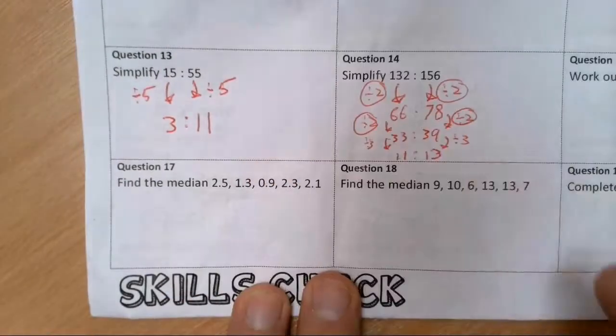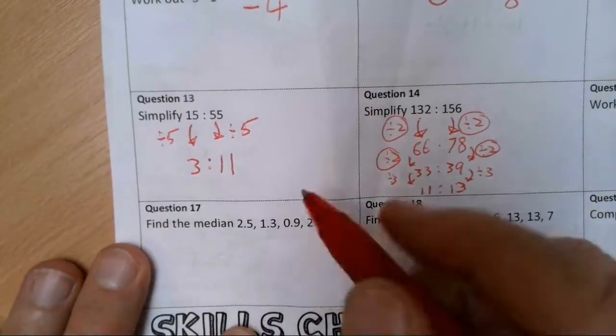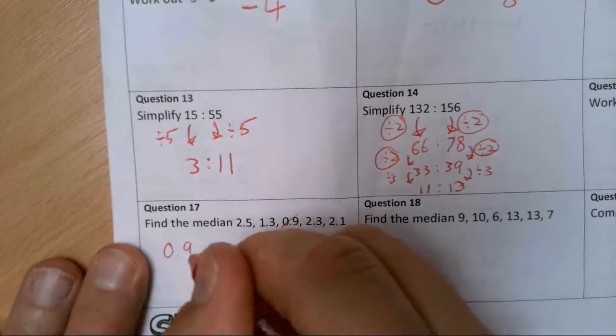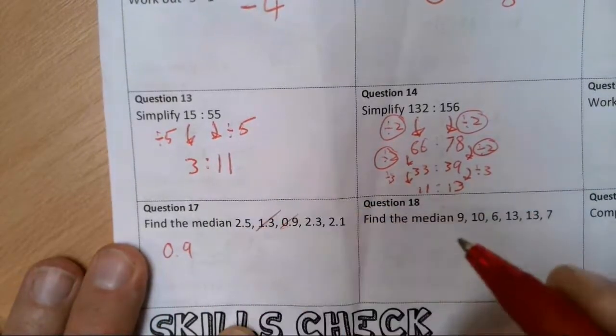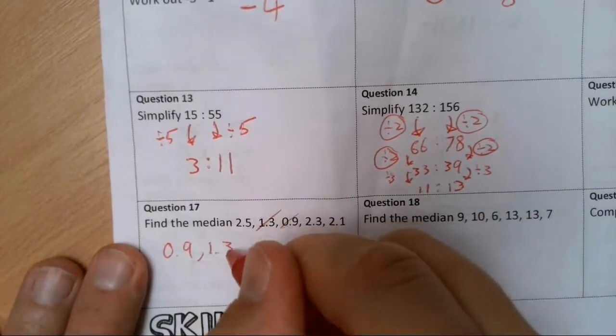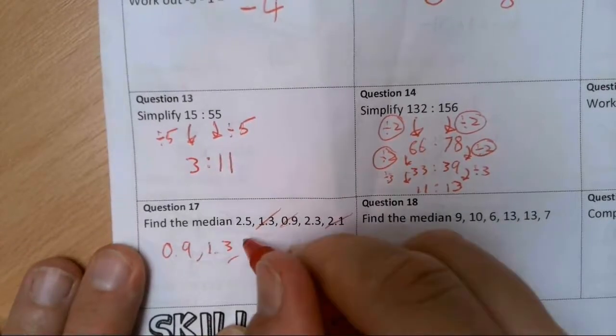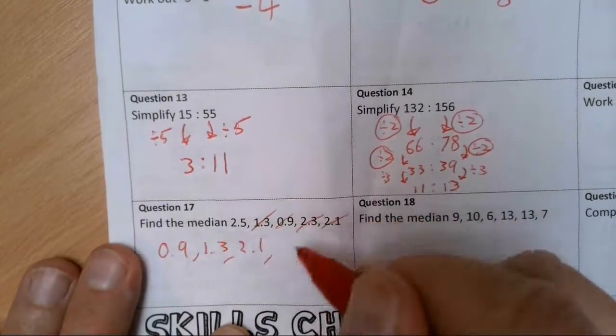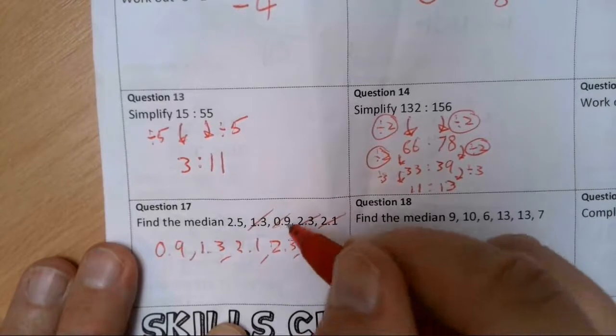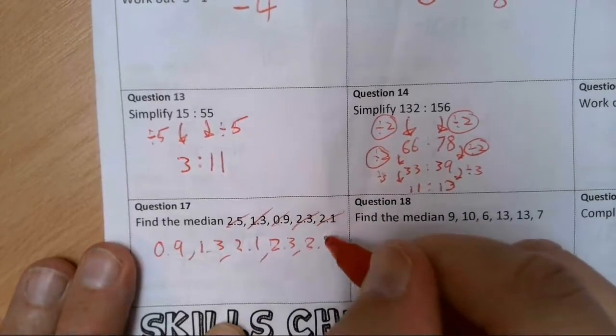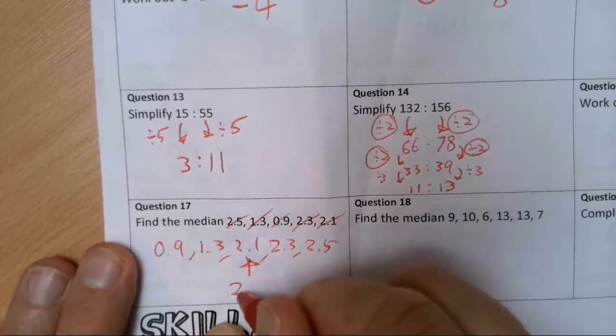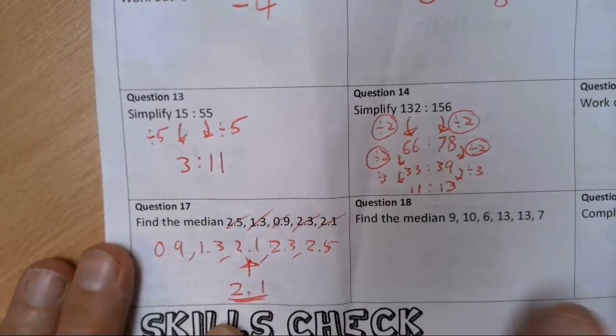Question 17, the median. Right, need to put in order first. Lowest one is 0.9. The next lowest one here is 1.3. The next lowest one here is 2.1. The next lowest one here is 2.3. The next lowest one here is 2.5. The middle one there is 2.1.